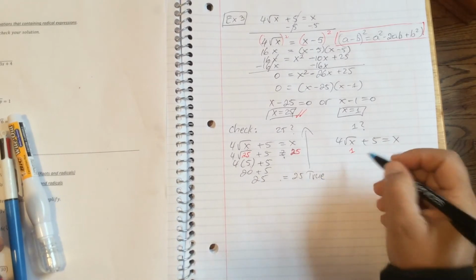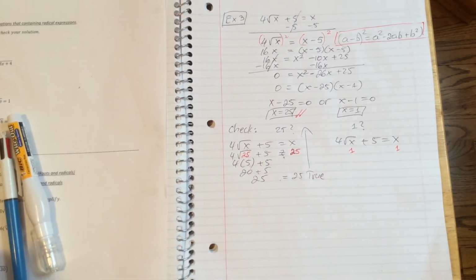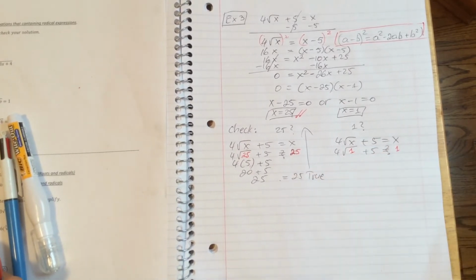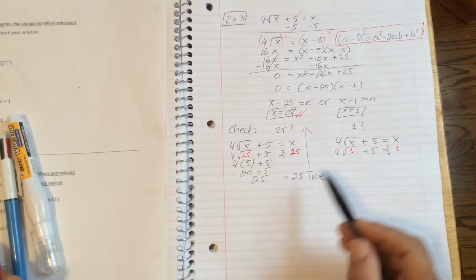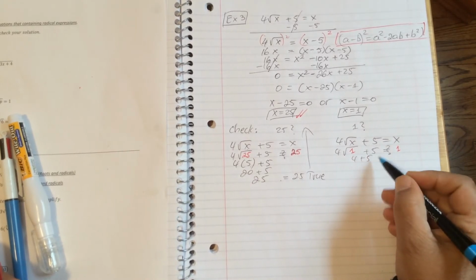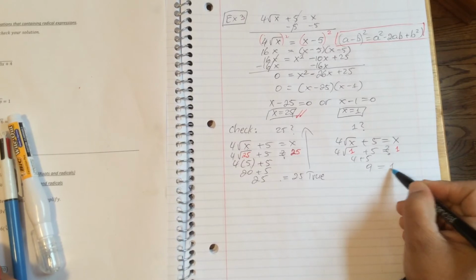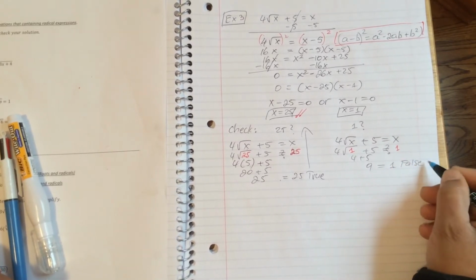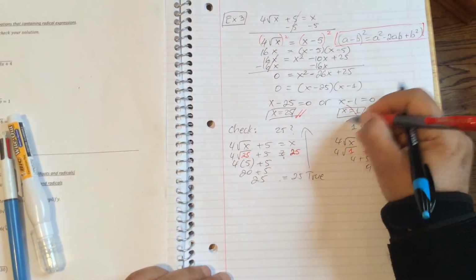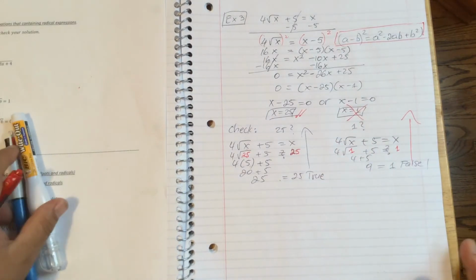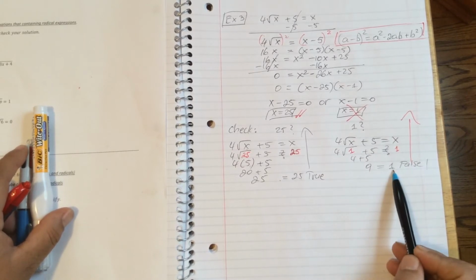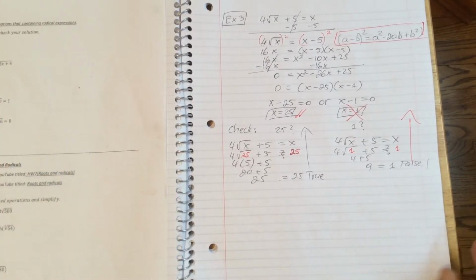Now let's see what I have here. I have to replace x with 1. And for this I'm asking, is this statement true? Are both sides equal? Let's see. 4 times square root of 1 is 4, and 4 plus 5 is 9. And 9 is not equal to 1. This is false, which means reject. 1 is not a solution because both sides are not equal. So example 4.